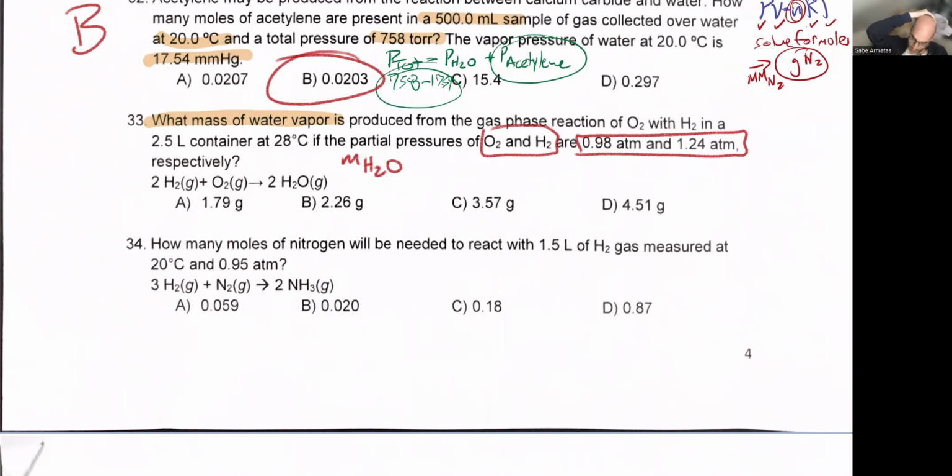This is pretty annoying. This is a limiting reagent problem as well as stoichiometry.